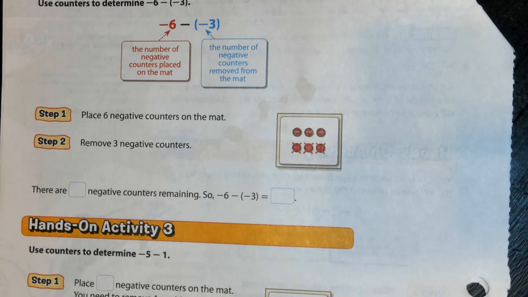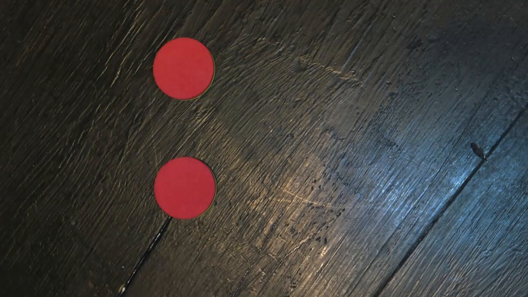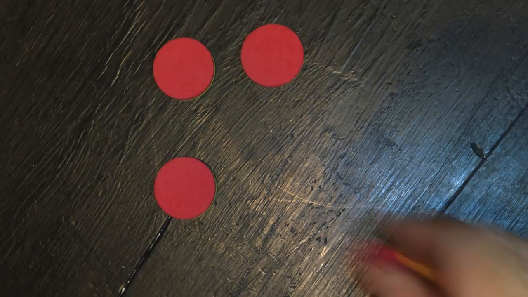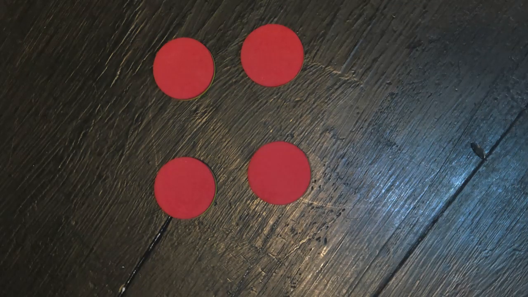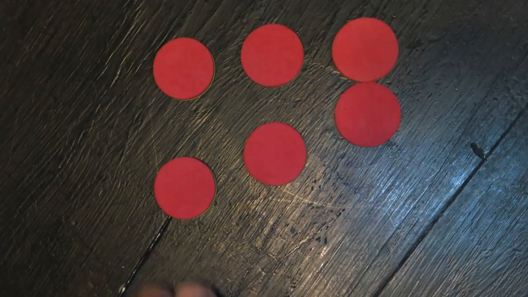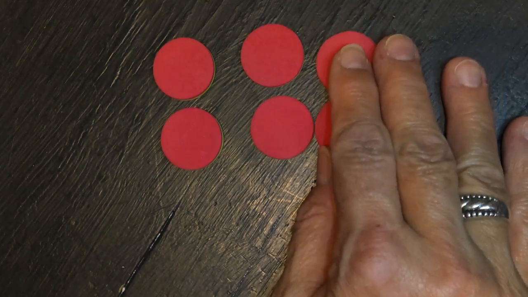Okay, I'll take my counters away. On the top of page 212, this says, use counters to determine -6 minus -3. Okay, so I'm going to move my worksheet and I'm going to put -6 counters, because that's what we're starting with, right? So I've got -6 right there.